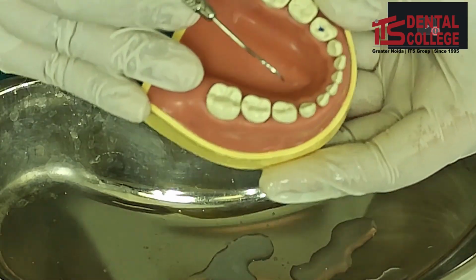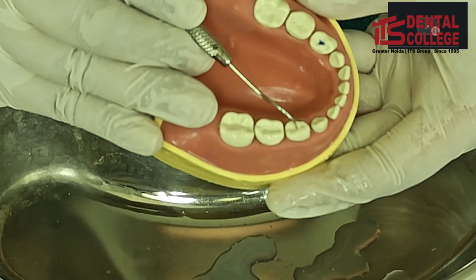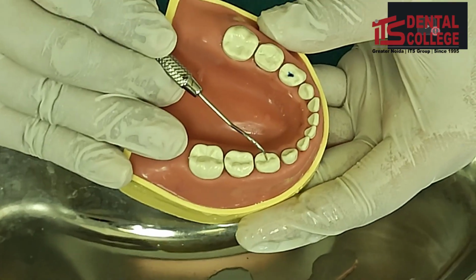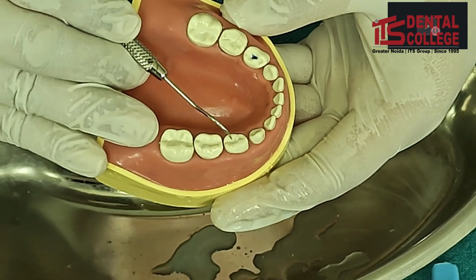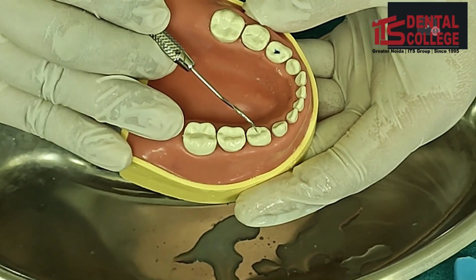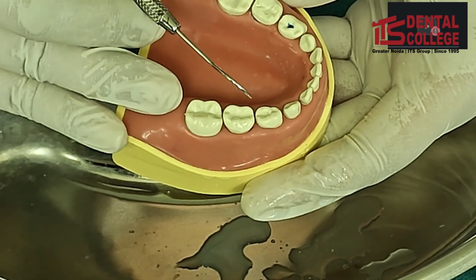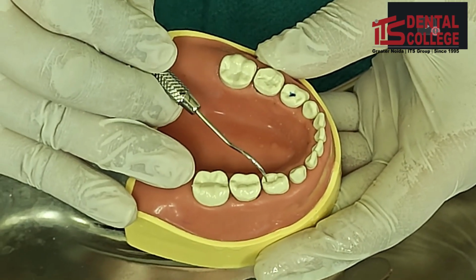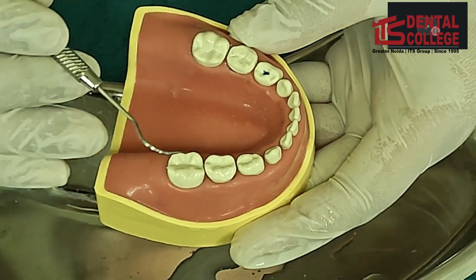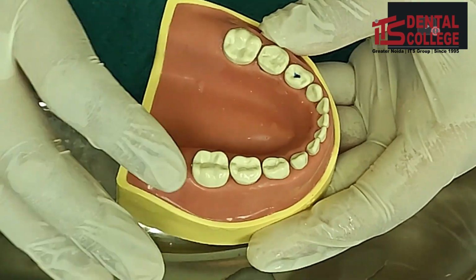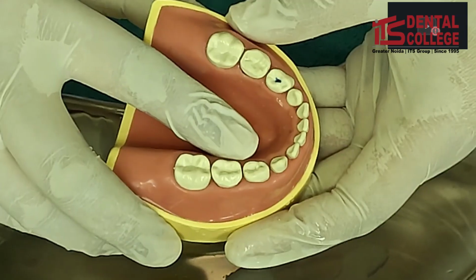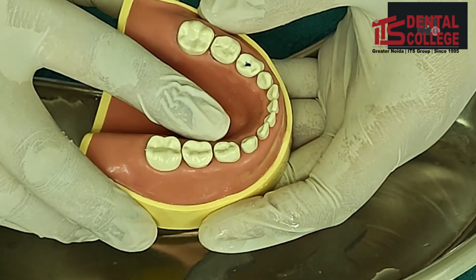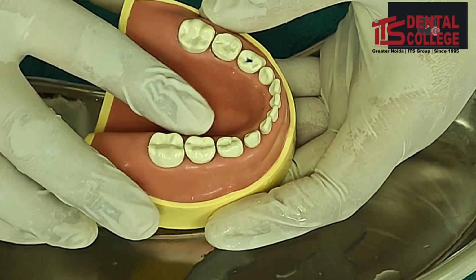So now you can appreciate that a conservative cavity has been prepared for filling it with glass ionomer restorative cement. All the carious tooth structure has been removed. If in case any additional carious tooth structure remains, then we may use a spoon excavator to remove it from the deeper depth of the cavity.